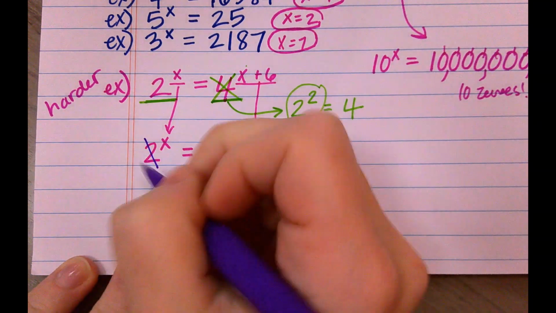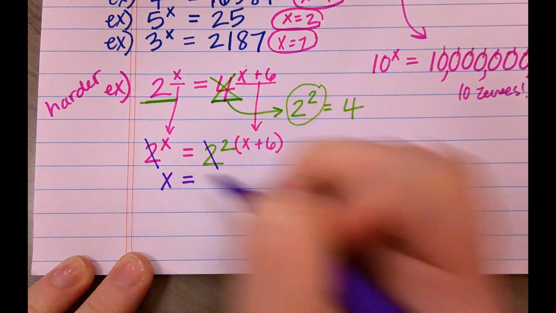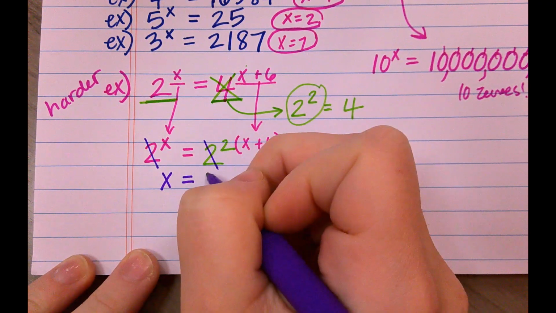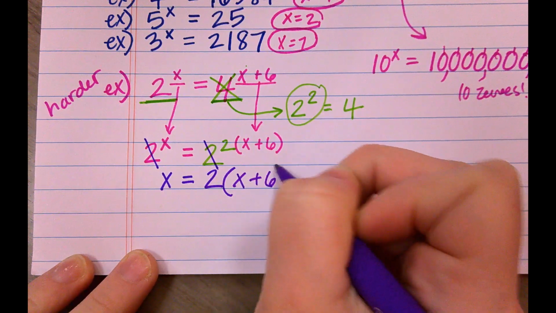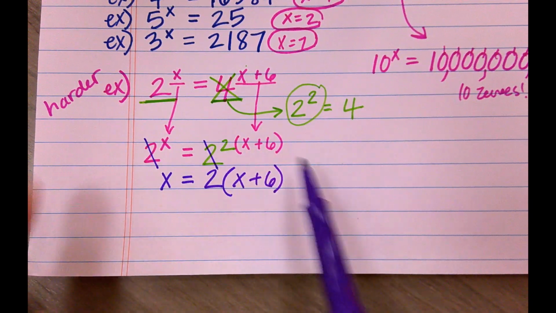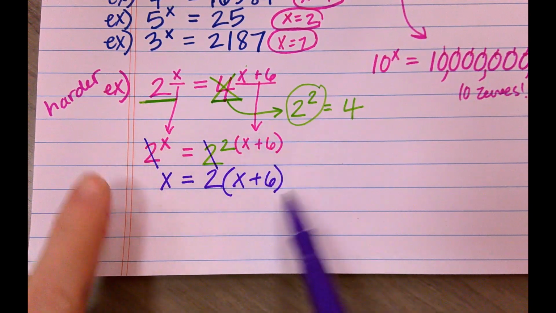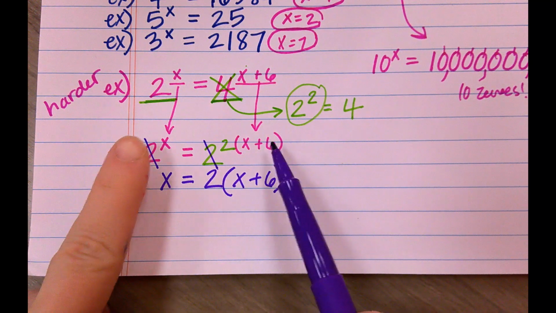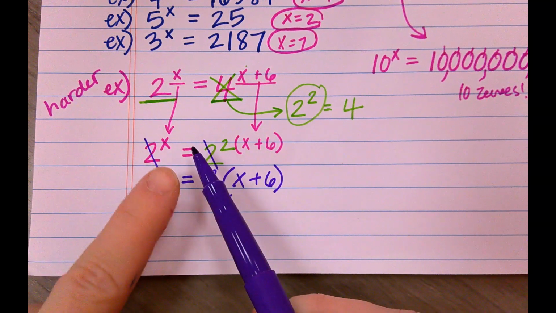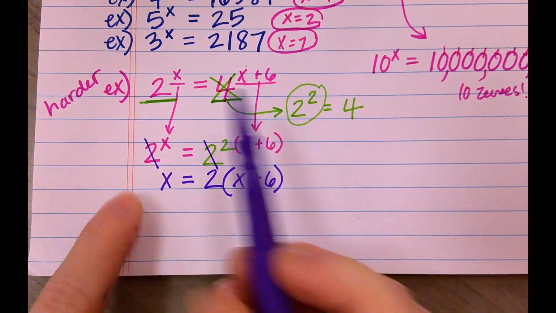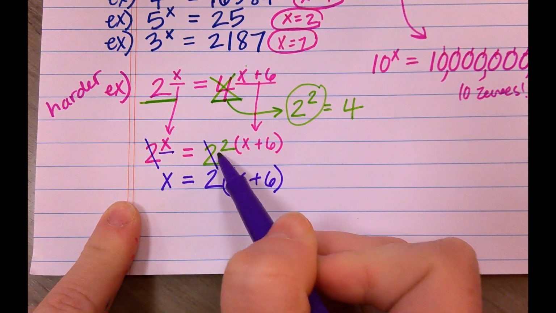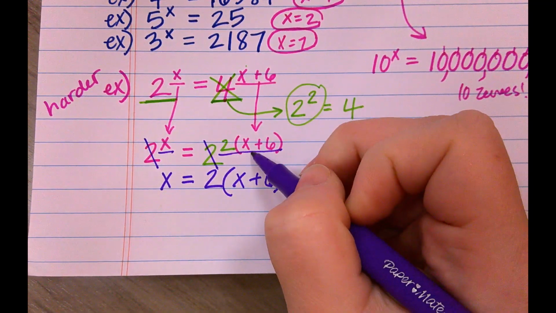That x equals exponent 2, then the parentheses, the x plus 6. Now, when we cancel our bases, we can take the exponents and make them regular numbers. We're bringing down x, we're bringing down equals, we're bringing down 2 times x plus 6. So that's what we just did.